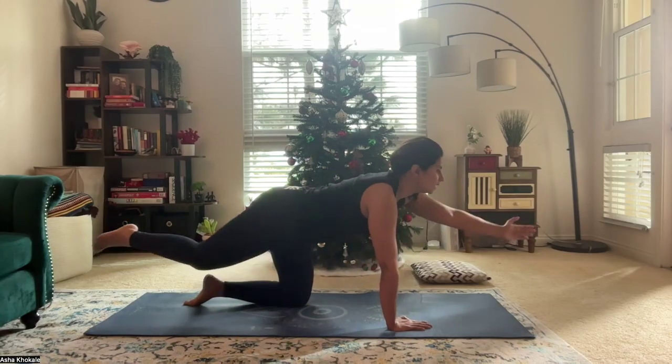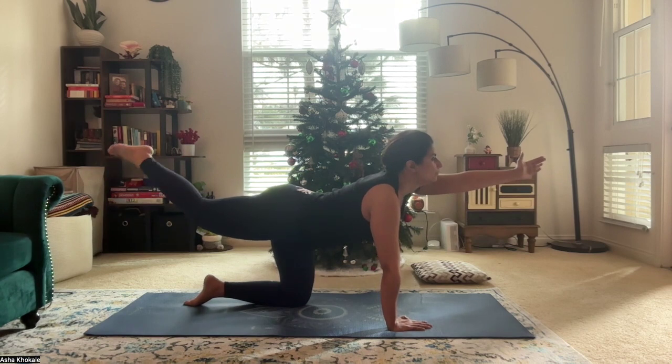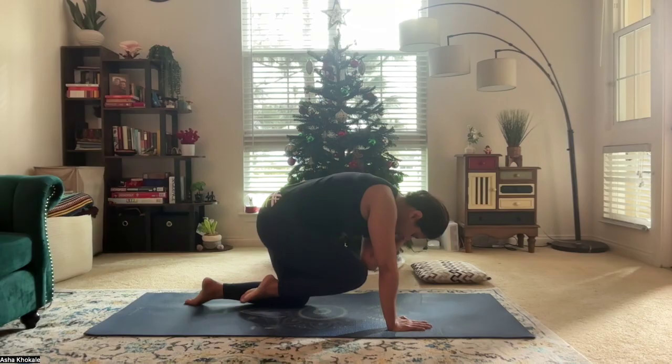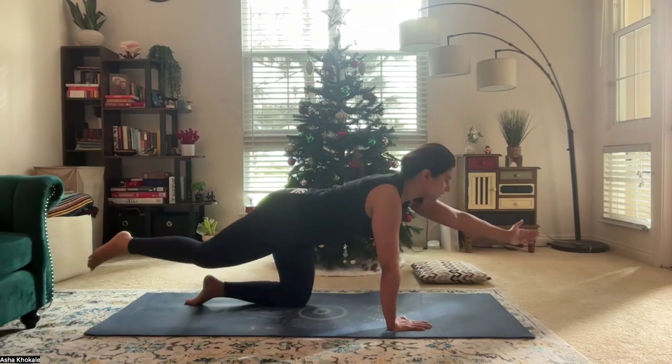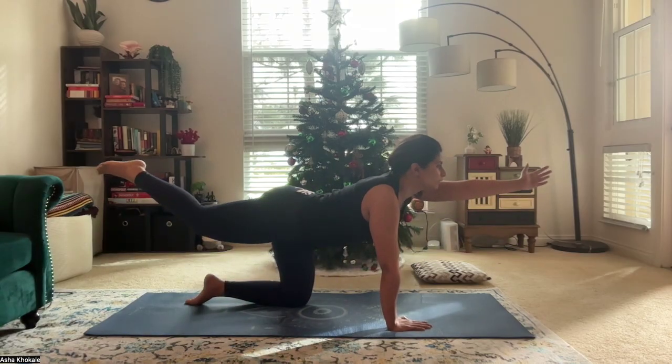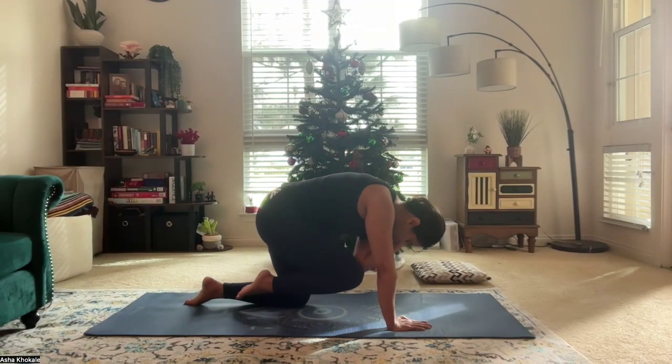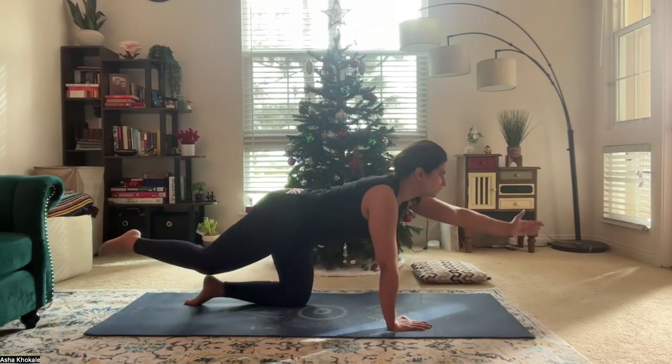3 more rounds. Inhale and exhale. Remember, you can do this at your own pace because everybody's breathing synchronization is different. Everybody's pace is different.